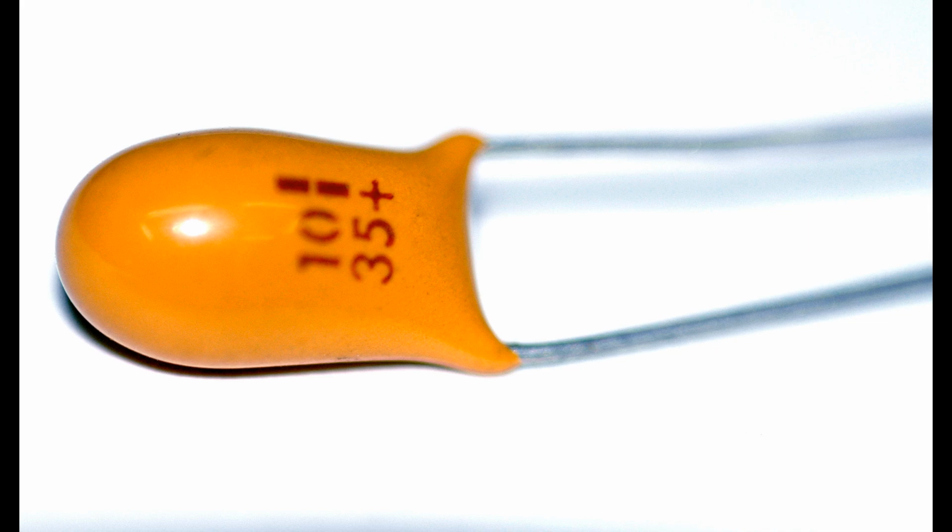Thickness of the dielectric layer. The thinner the dielectric layer, the higher the capacitance. In a tantalum capacitor, the dielectric layer is extremely thin due to the oxidation of the tantalum anode into tantalum pentoxide. This allows for high capacitance without significantly increasing the size of the capacitor.